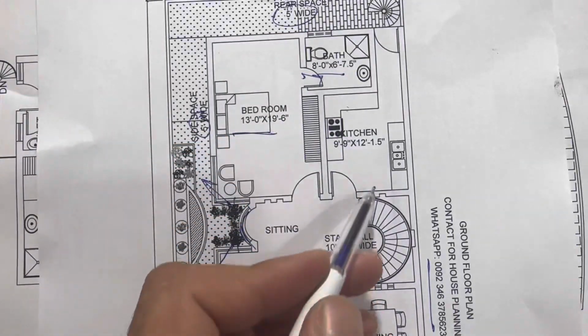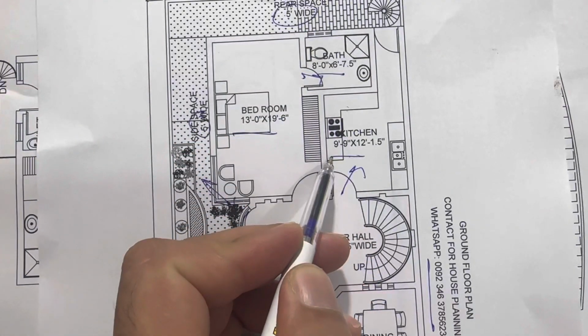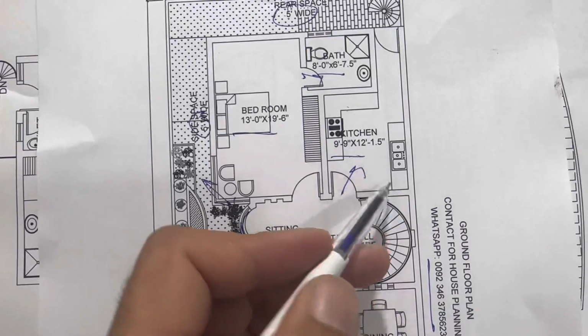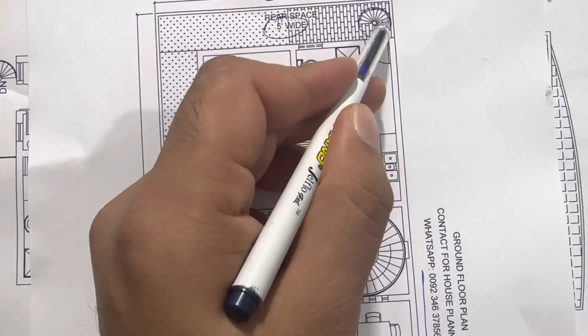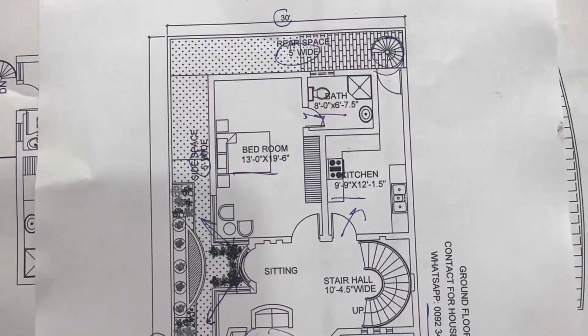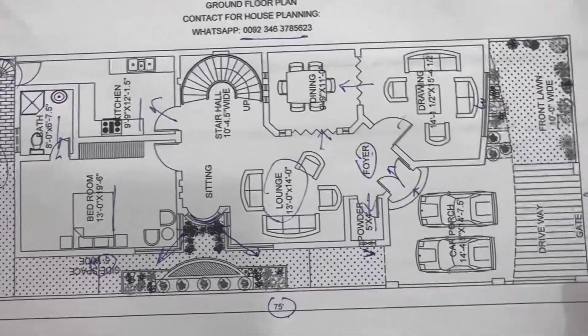Here, guys, you can see this is a kitchen. Size is 9 feet 9 inches by 12 feet 1.5 inches, and this is the exit door. At the back side, we have steel circular stairs, you can see clearly. So this is the ground floor plan. You can take a screenshot of this if you like this planning.